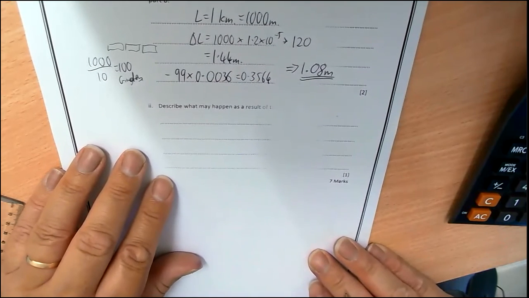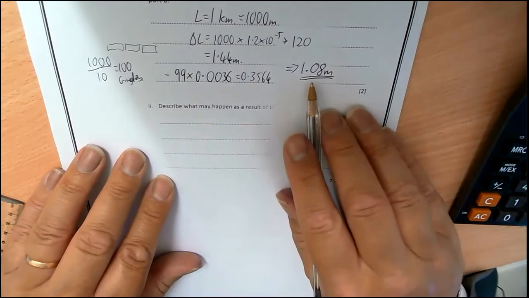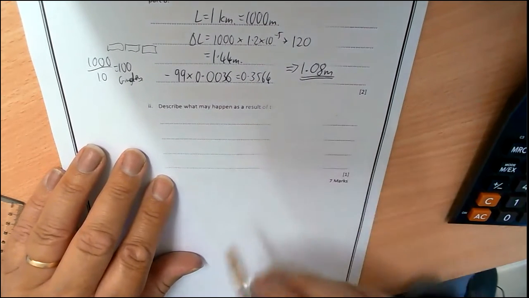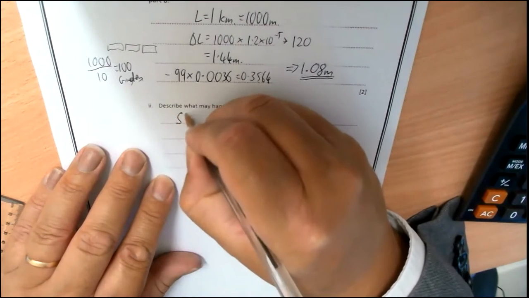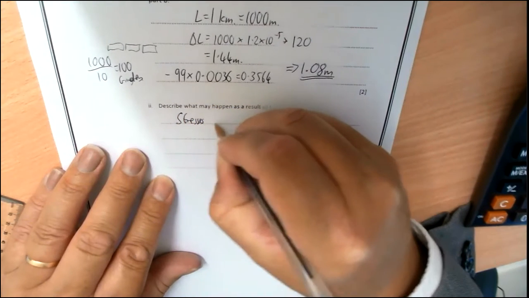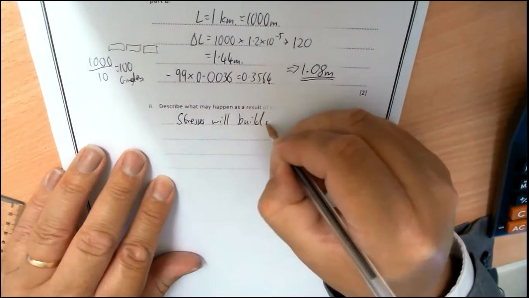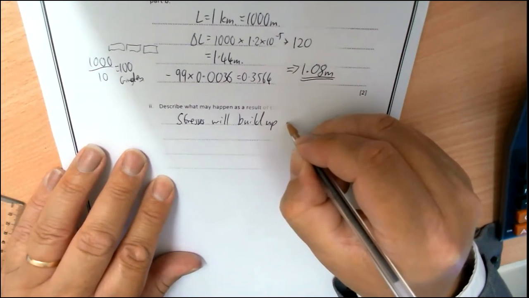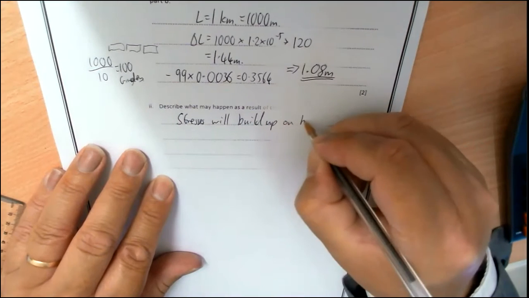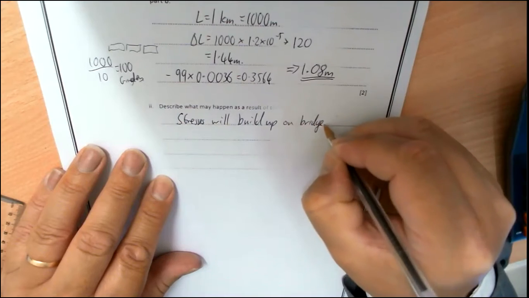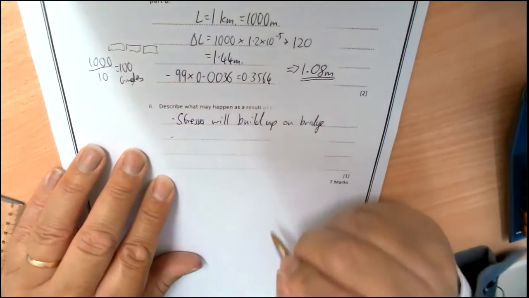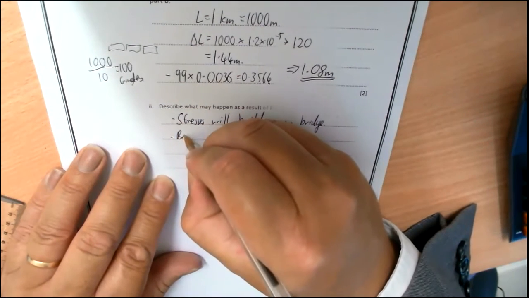So what would happen as a result of this expansion? Well, if the bridge is going to expand by that much, we know that stresses will build up on the bridge. Okay, and we know that as a result of those stresses, the bridge will buckle.